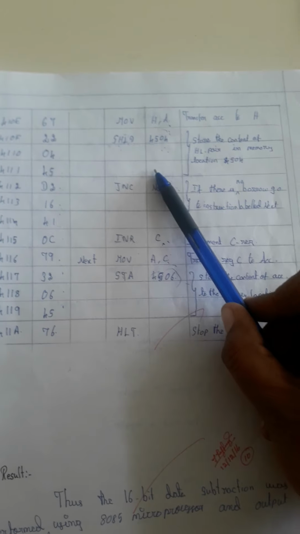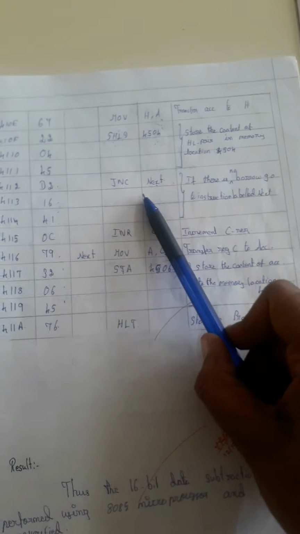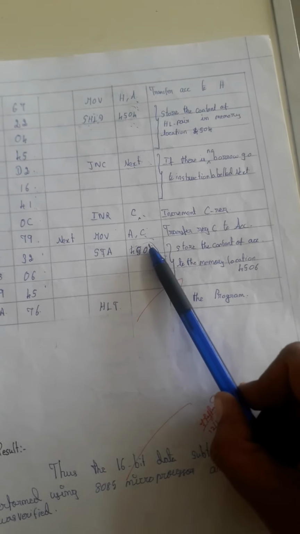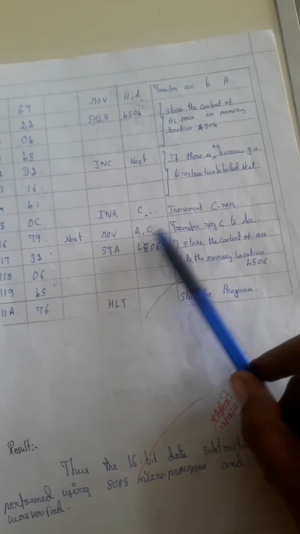We can see the result in the specified address. Then we are checking for borrow. If borrow is available, we are incrementing the C register. If borrow is not available, we are going to store the borrow result in the specified address 4506. So this is the procedure for 16-bit data subtraction.